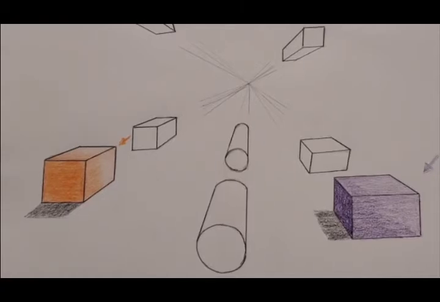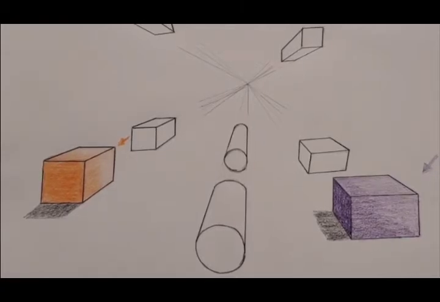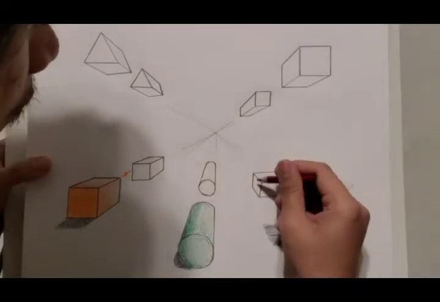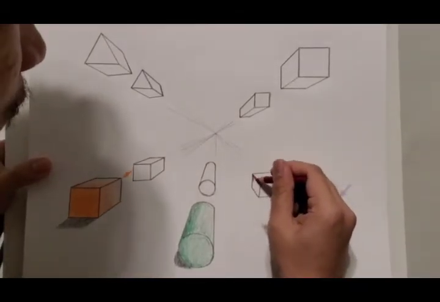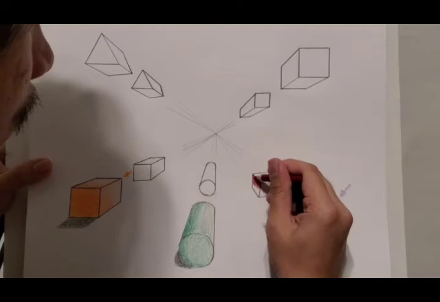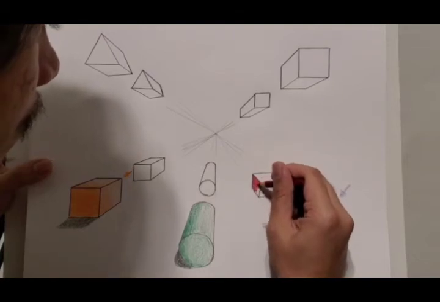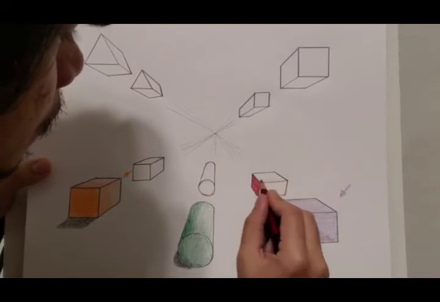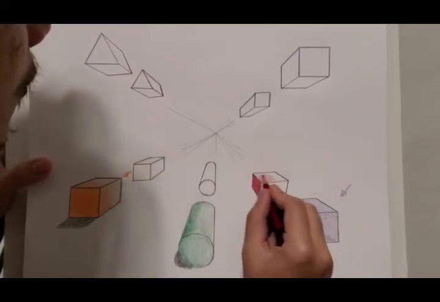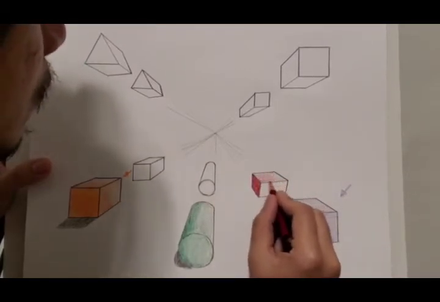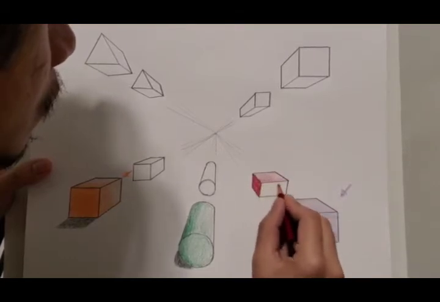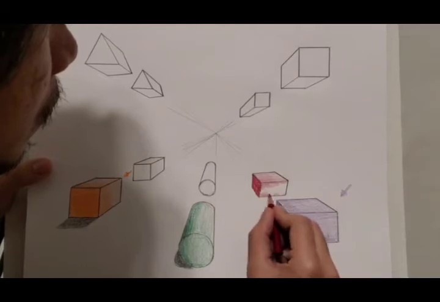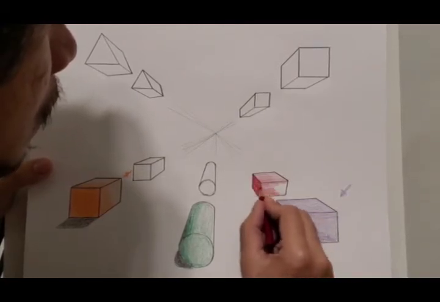I hope you have learned something today. Just always remember to know the source of the light, and think which parts of our object are directly hit by the light, and those parts would be the lightest. And those that are not hit by the light should be the dark ones. So that ends our lesson for today, using values to make a 3D object look like a real drawing.